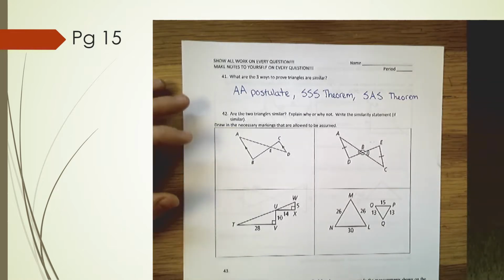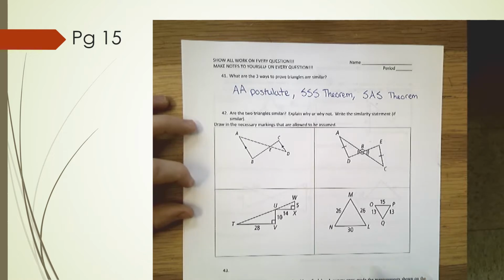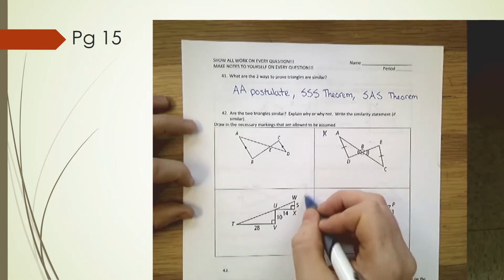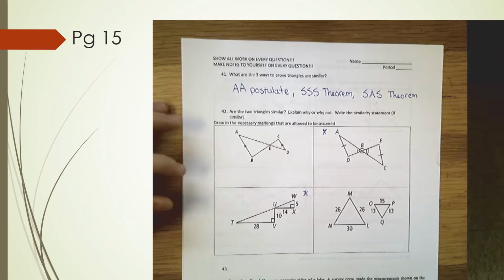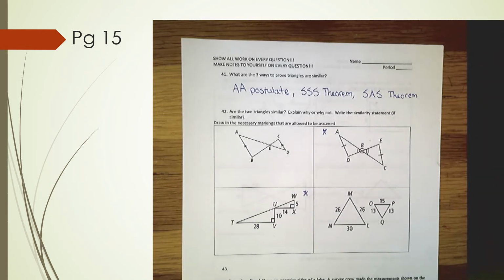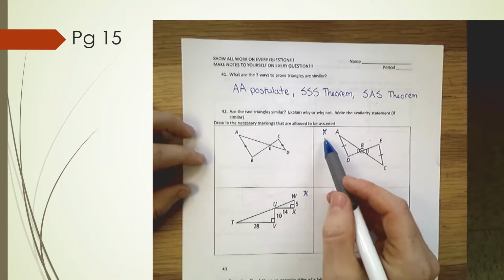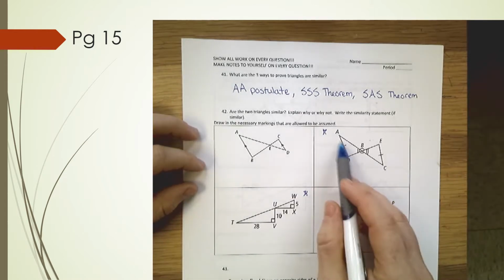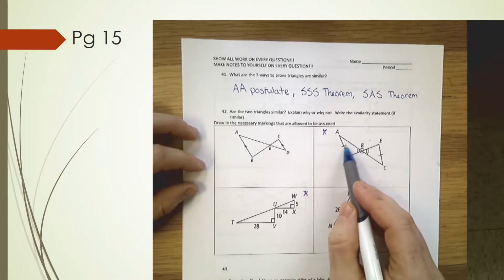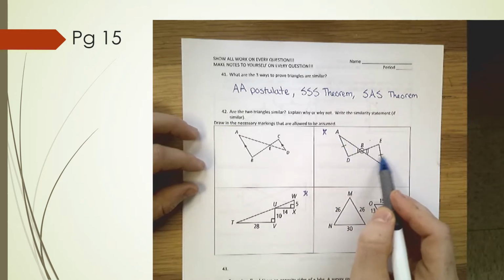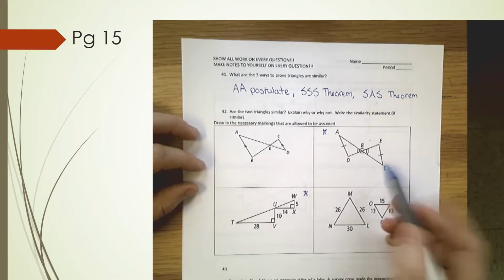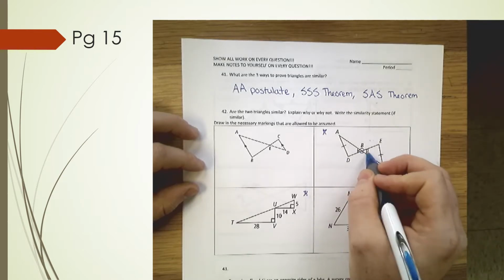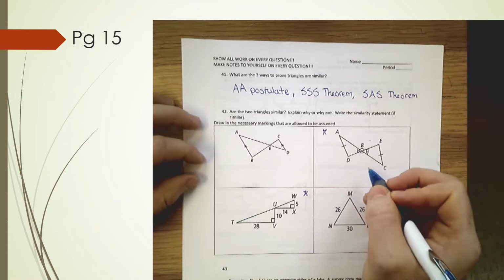So down here, I'm going to do this one and this one for number 42. What we're trying to do is say, are the two triangles similar? Explain why or why not. The other ones I want for you for practice. For the first one, you have the symbol here where we're told that this side is congruent to this side, and I'm told that these angles, because of vertical angles, are equal.